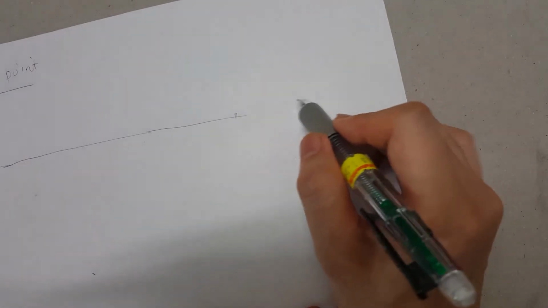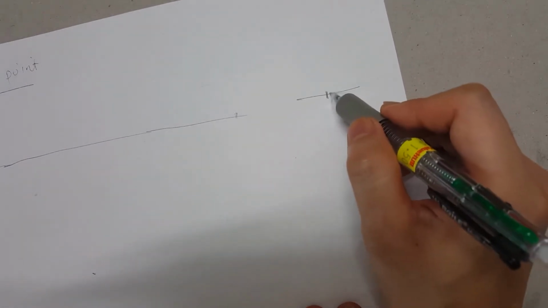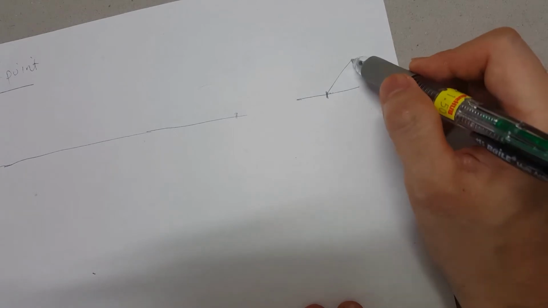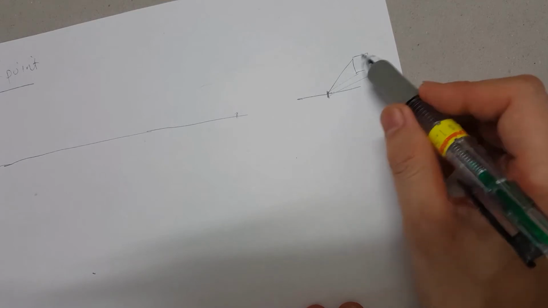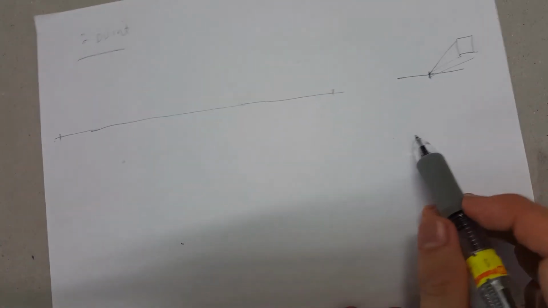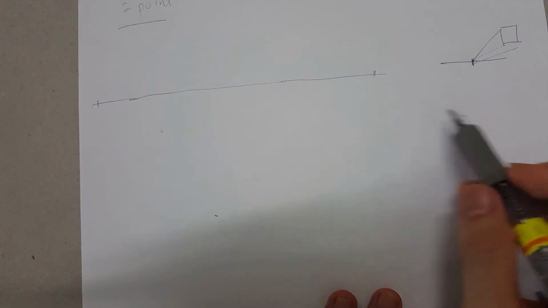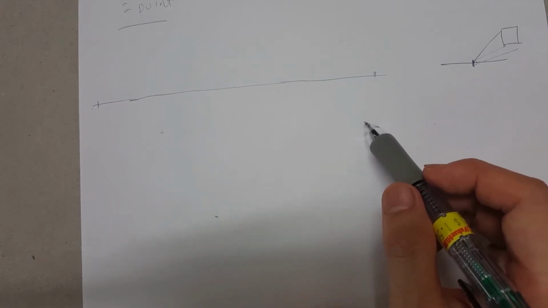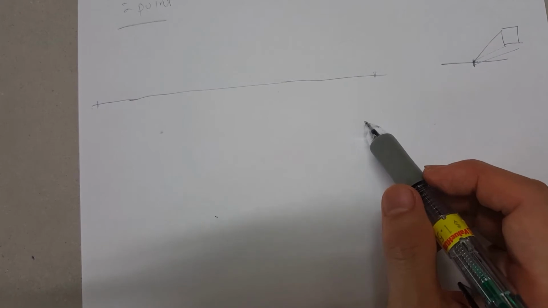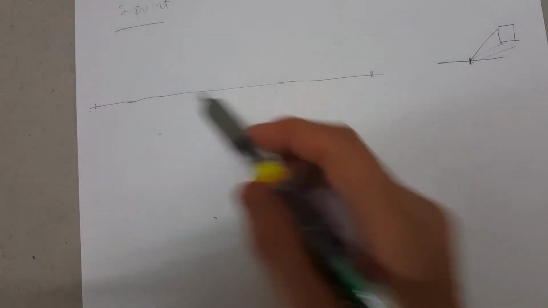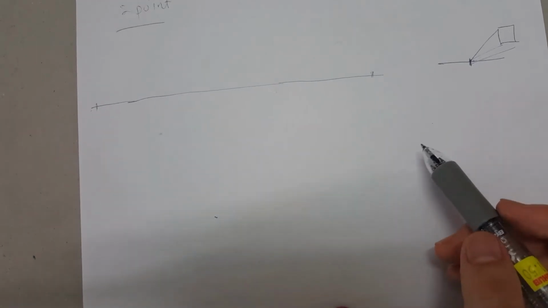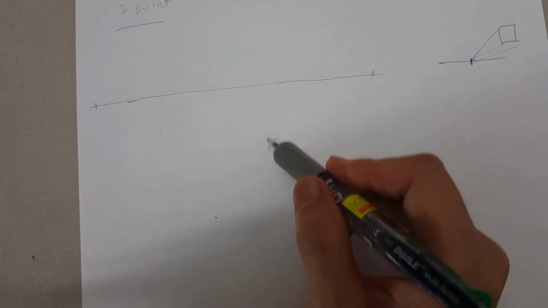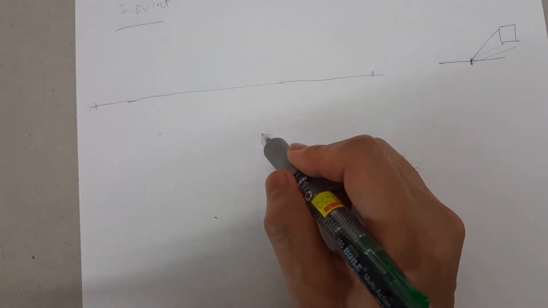Realize that if we are looking ahead in front, then we have a 1-point perspective, where you are looking at the front. In a 2-point perspective, we are usually looking at the corner of an object, usually maybe a cube or a building. It can be looking up or looking down.